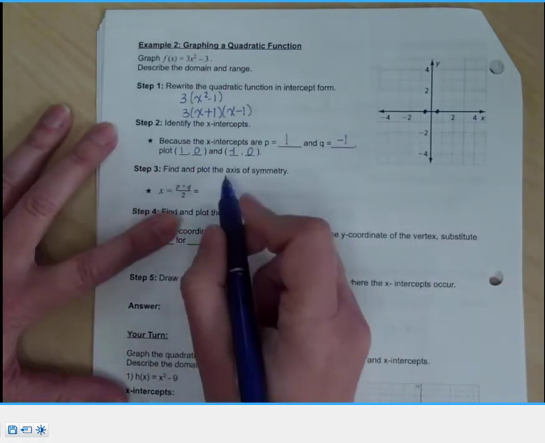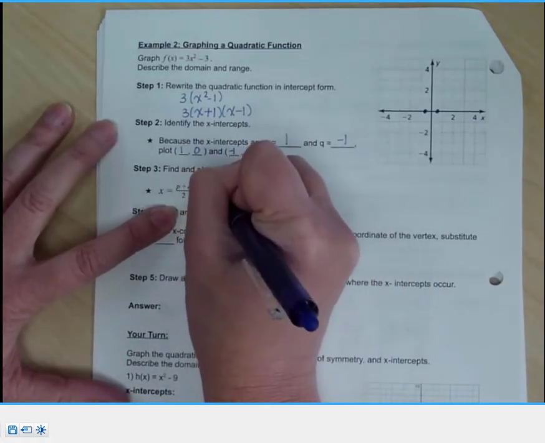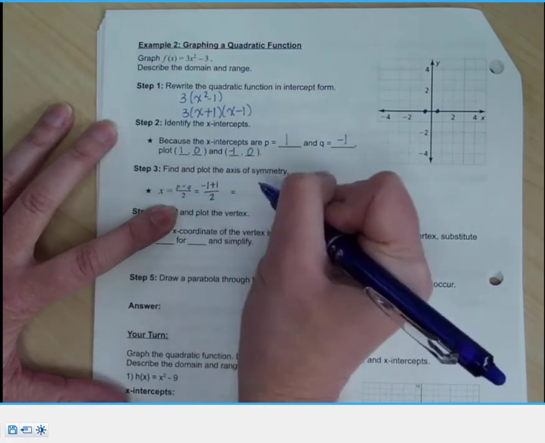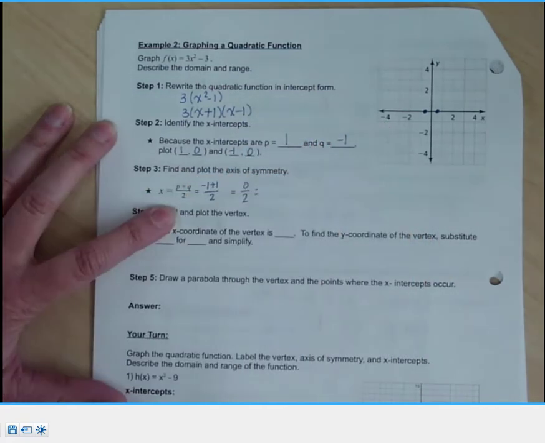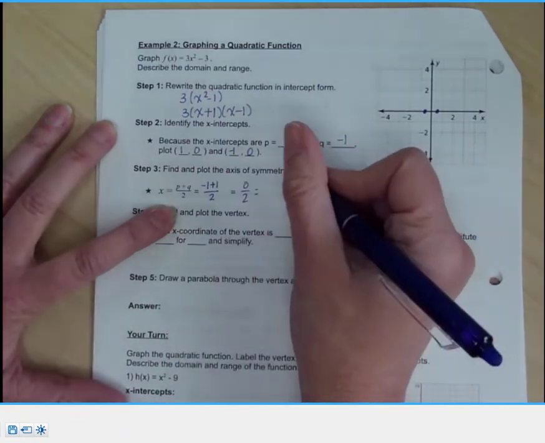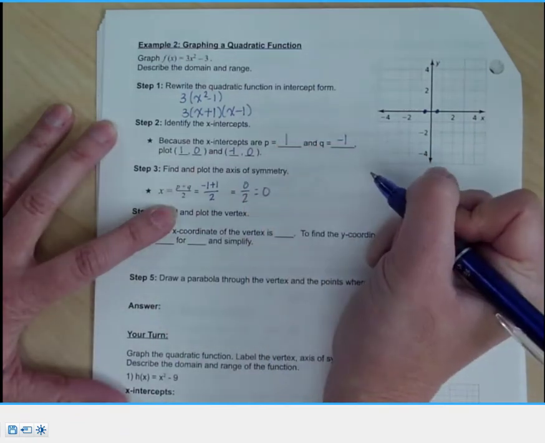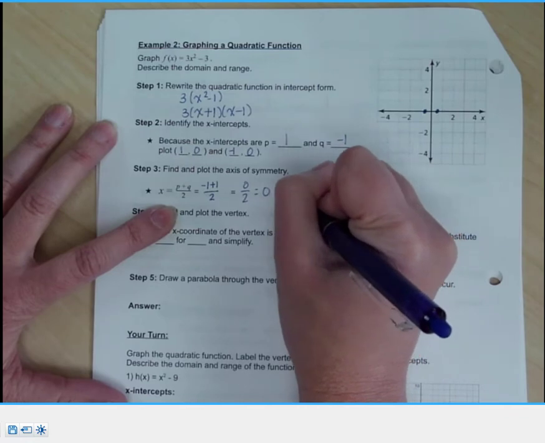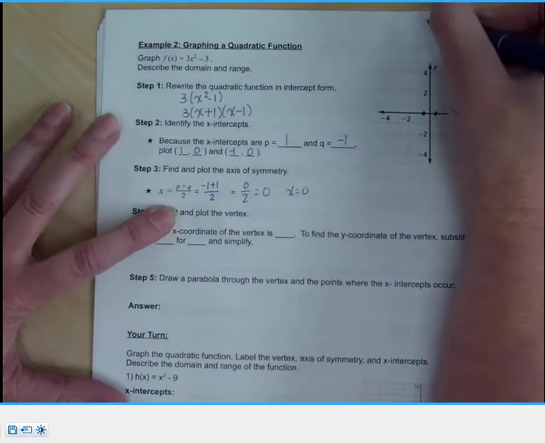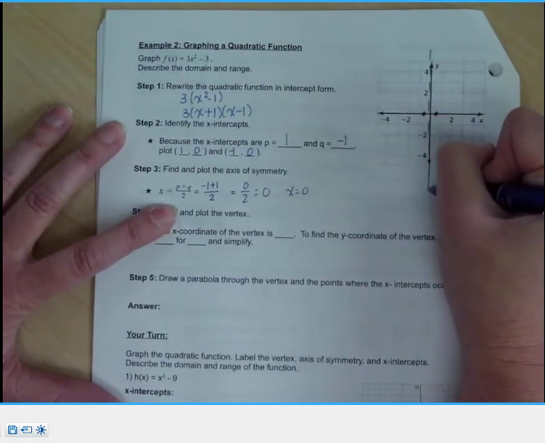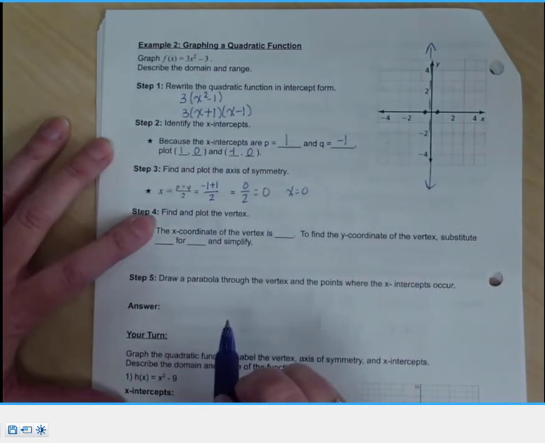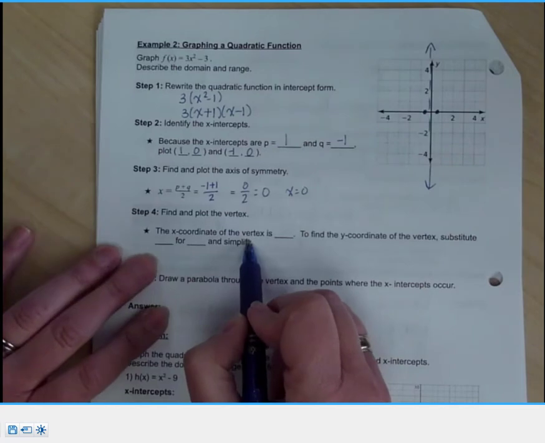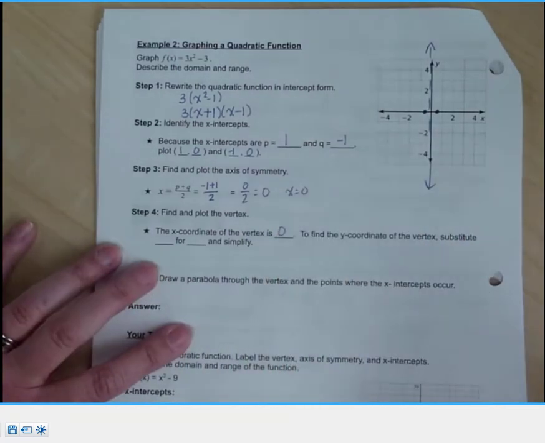Now my axis of symmetry: negative 1 plus 1 divided by 2. That is 0 divided by 2. Yes, I can have 0 divided by a number, which gives me 0. So that means my axis of symmetry is x equals 0. That is this point right here. But now I need to find the vertex. I know it's going to be on 0 somewhere.